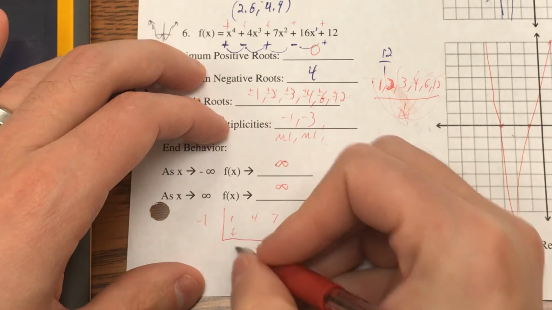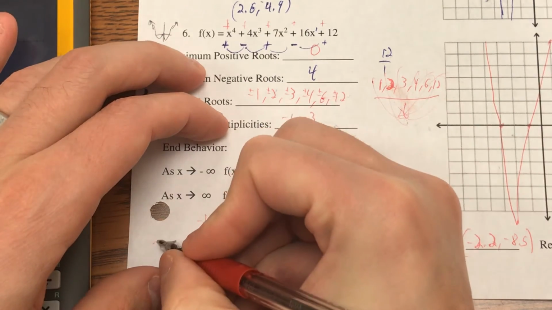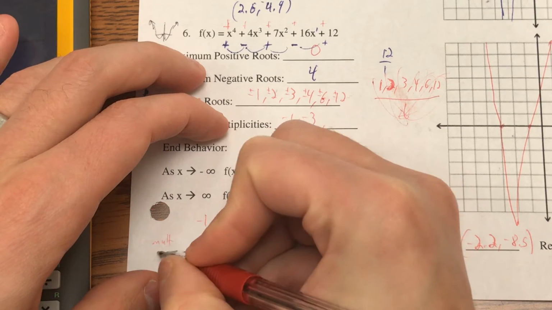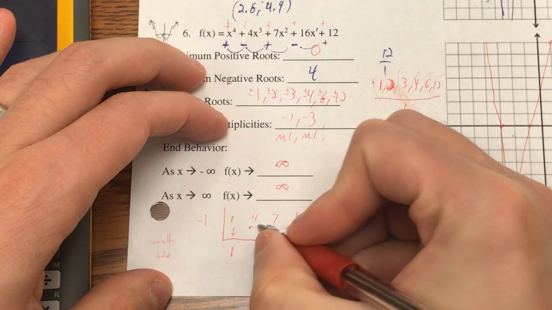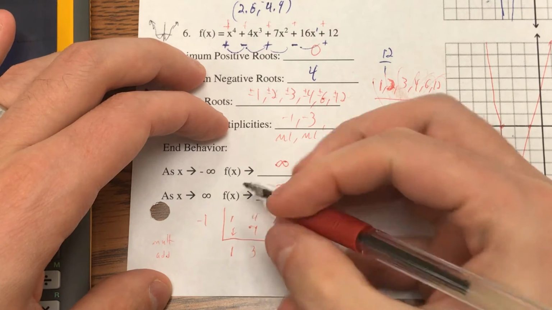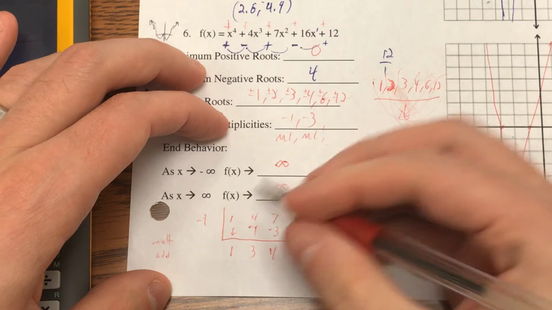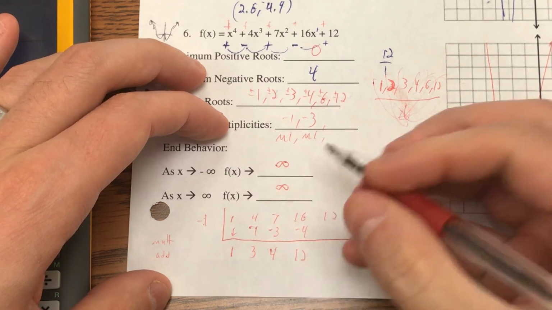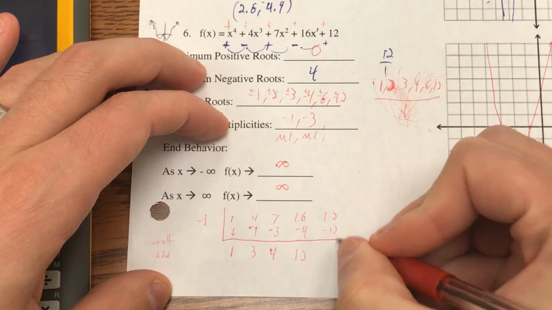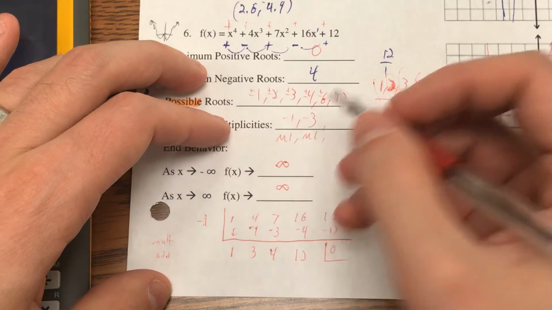First step is to drop the 1. Negative 1 times, because you always multiply and add. That's the pattern. So multiply, add, multiply, add, multiply, add, multiply, add. And there's that 0 we were looking for. So cha-ching, negative 1 works.